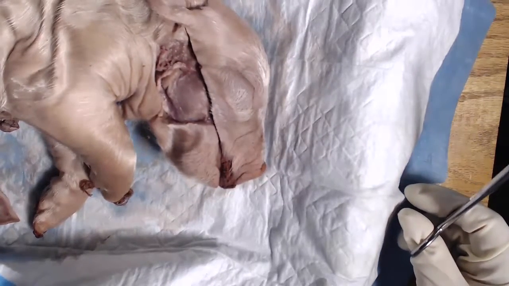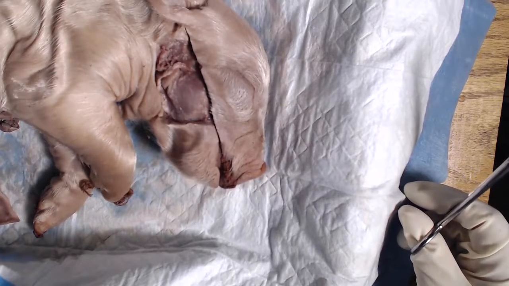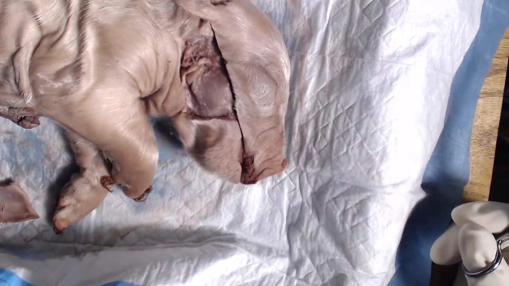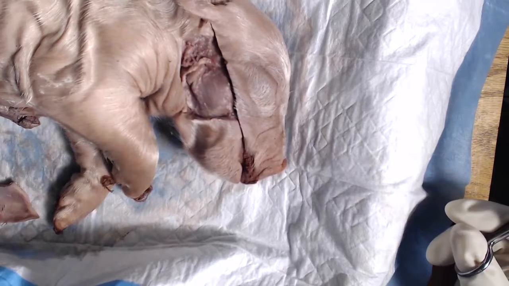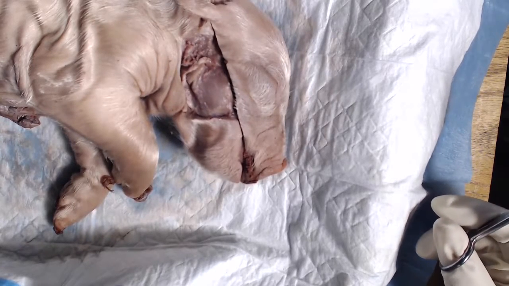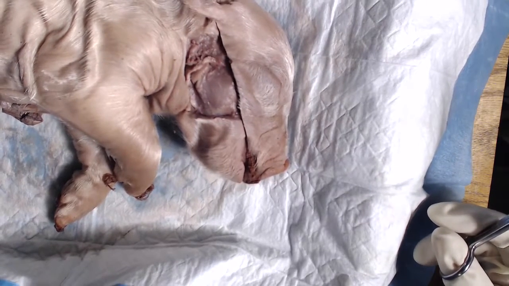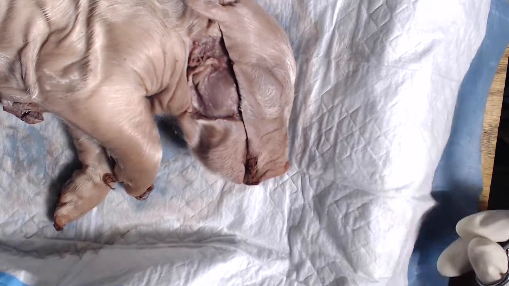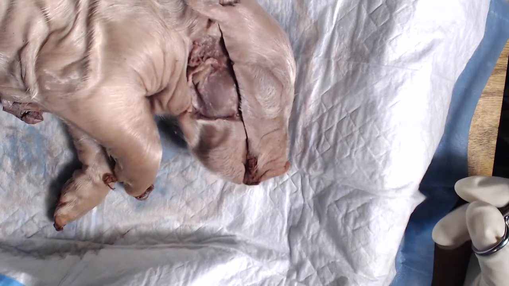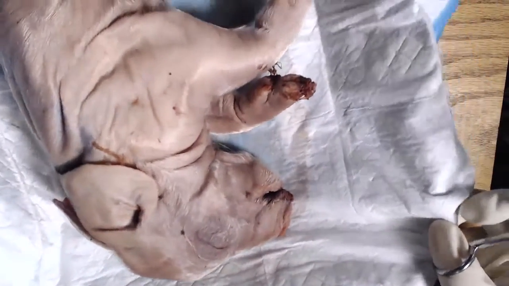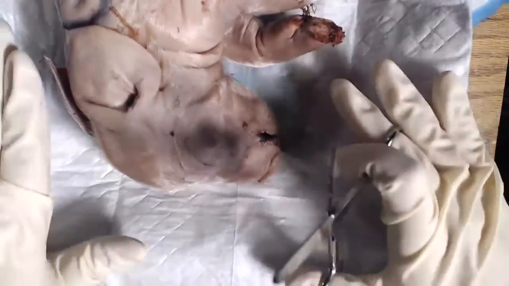And then once we do that, we're going to have to flip our pig over, and we're actually going to make that same cut on the other side of its face. All right, so I'm going to go ahead and flip my pig over. I'm going to turn it a little bit, just so I can see the other side of its face and easily cut through the jaw again.